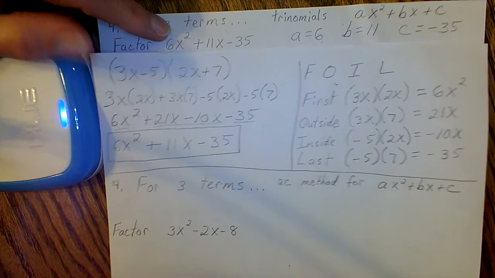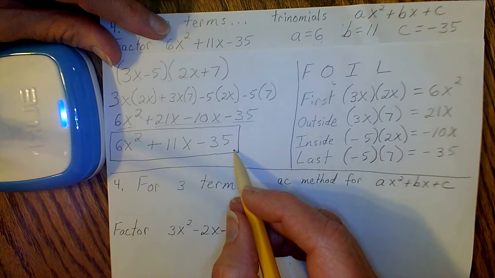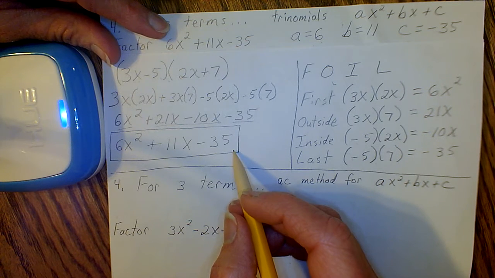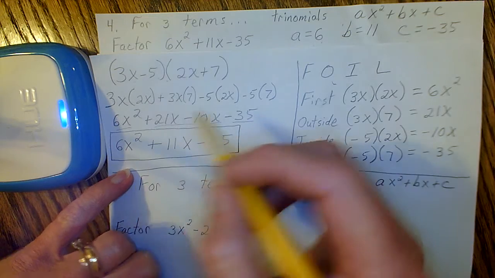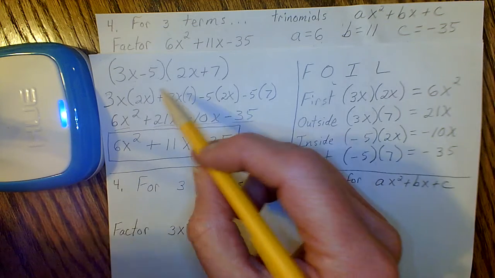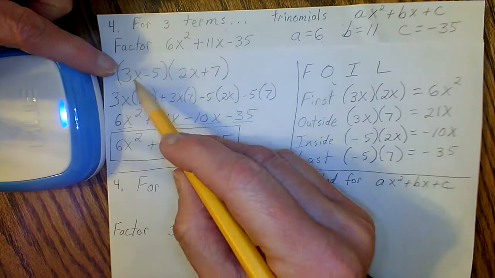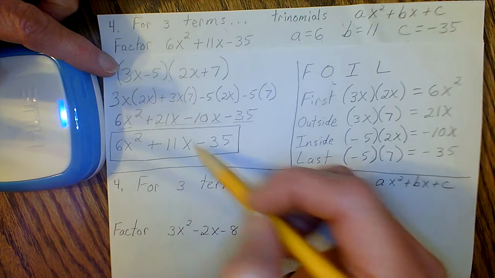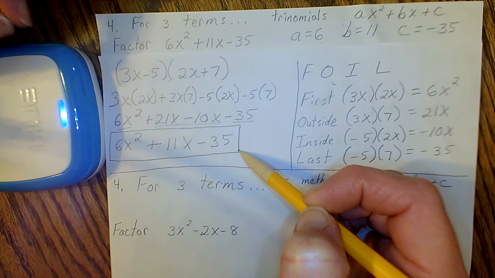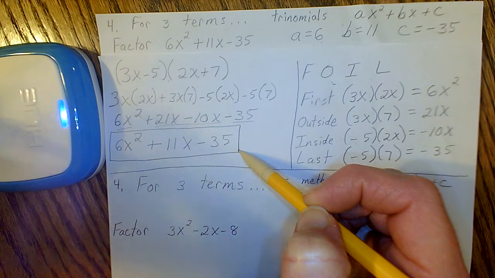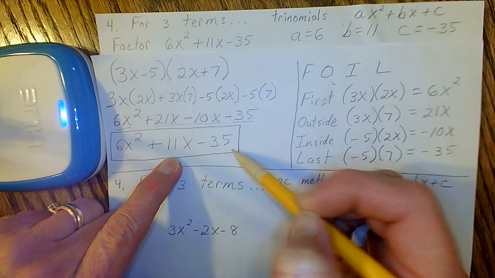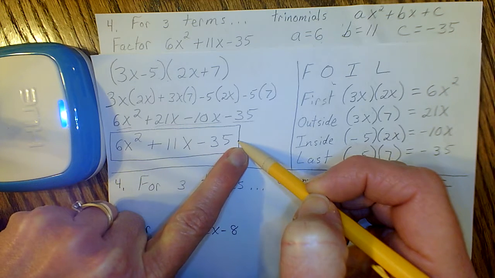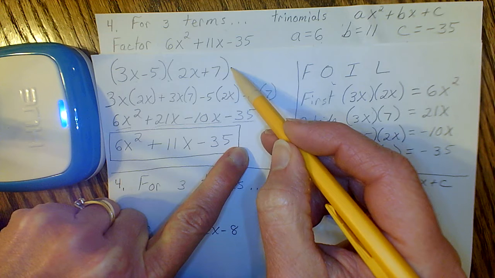Now, in the last video, the one on multiplying 2 binomials together, I actually was using this very problem, and it was our answer when we multiplied those 2 together. I did that on purpose so that we can look at, now we're trying to go the opposite direction. On the last problem, we took binomials, multiplied them, and ended up with a trinomial. But now we need to go the other direction. We need to start at this step and figure out how we can get from here to there.